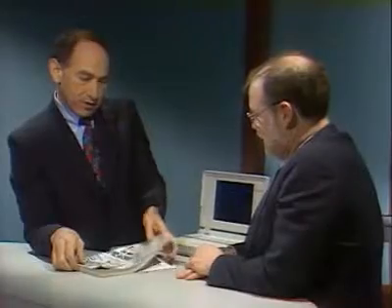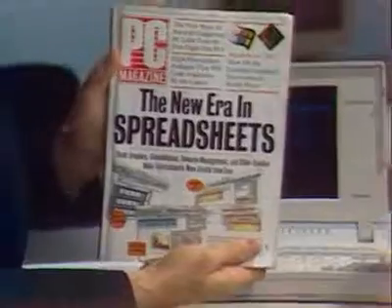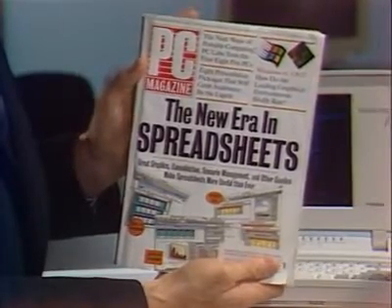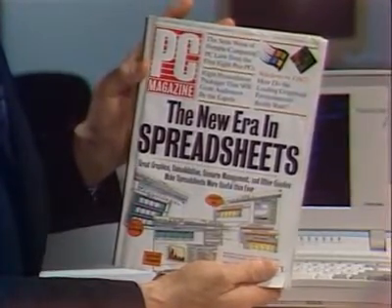Welcome to the Computer Chronicles. I'm Stuart Chaffee, and with me today is Craig Stinson, contributing editor for PC Magazine. And Craig is author of this cover story in PC Magazine on the new era in spreadsheets, with hot-looking products like Quattro Pro for Windows, Excel, 123 for Windows, and so on.